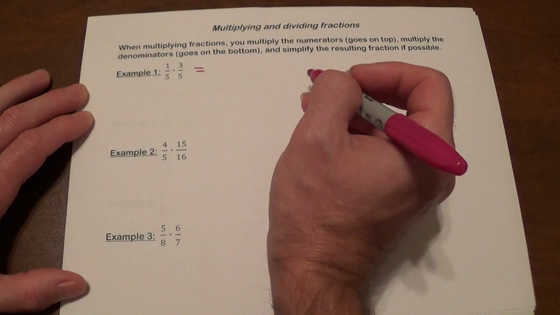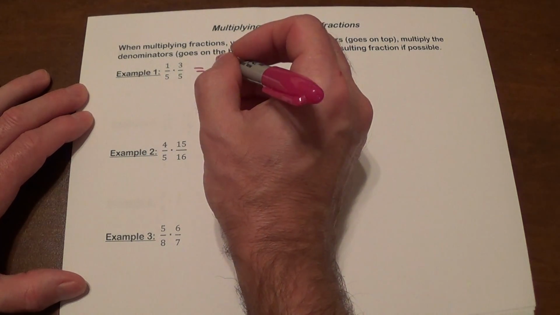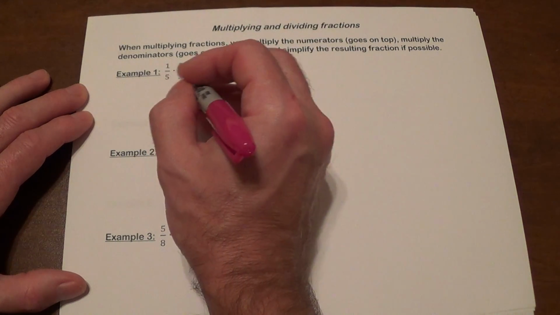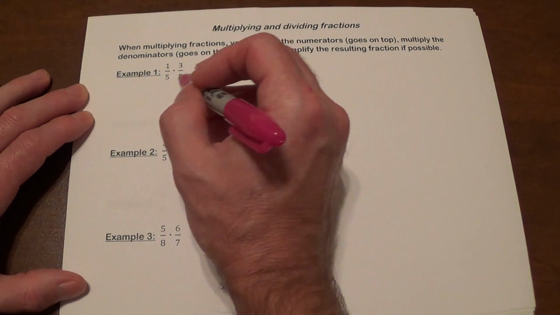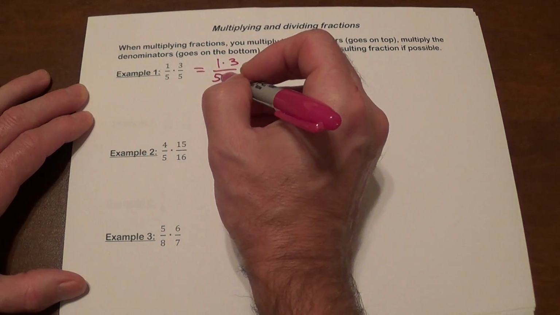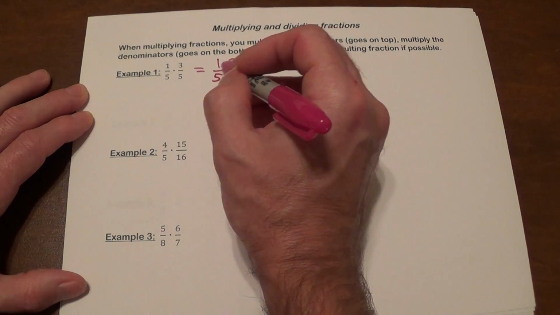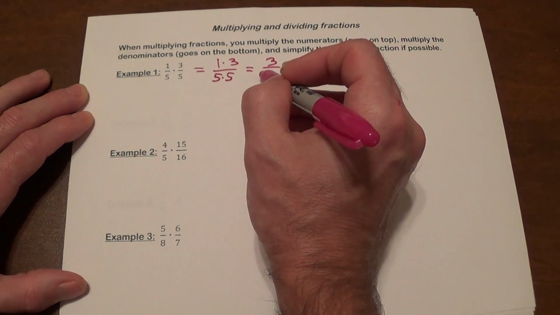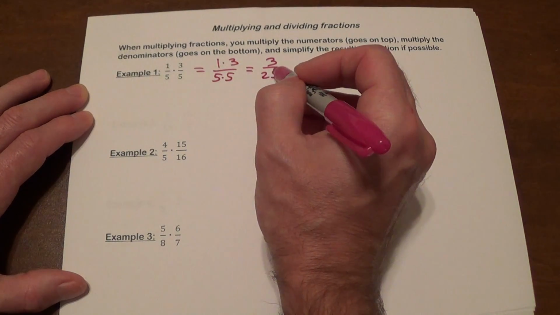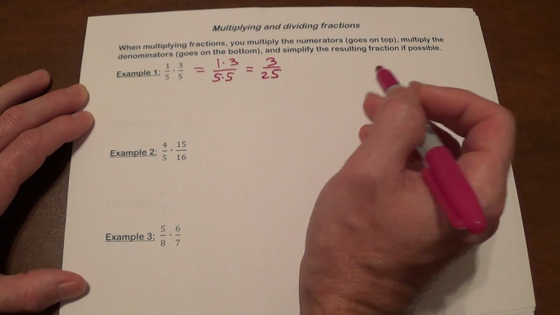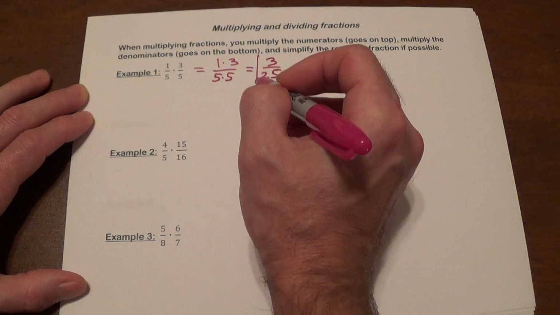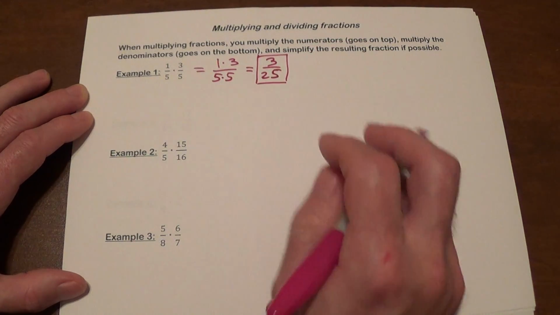So for this problem, we're going to do 1 times 3 because we multiply the numerators, and we multiply 5 times 5, these are the denominators. 1 times 3 is 3, 5 times 5 is 25. We cannot simplify that because 3 does not go into 25, and that is going to be our answer.